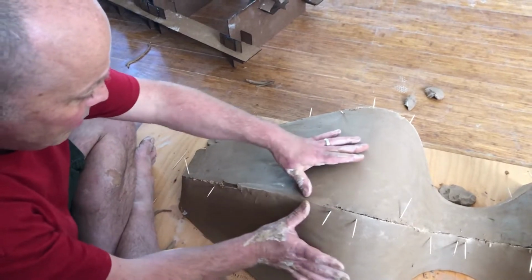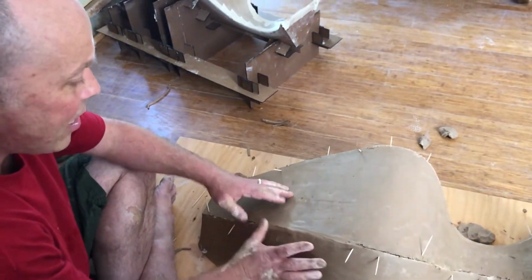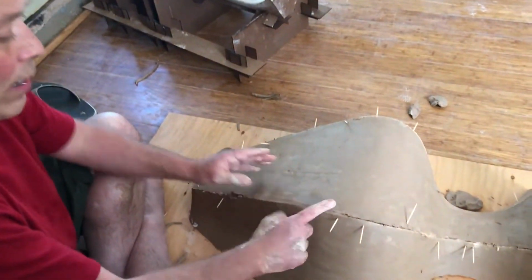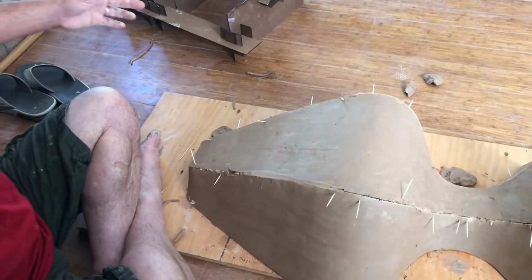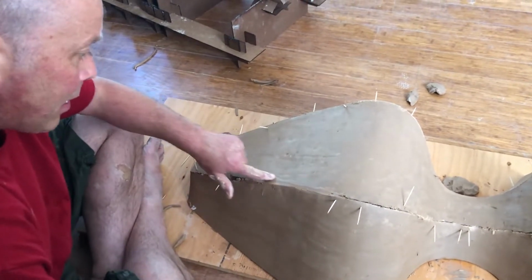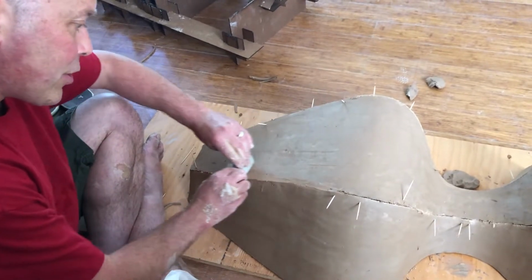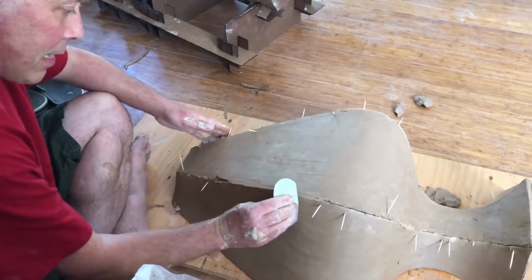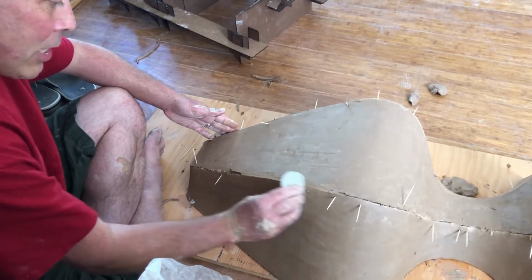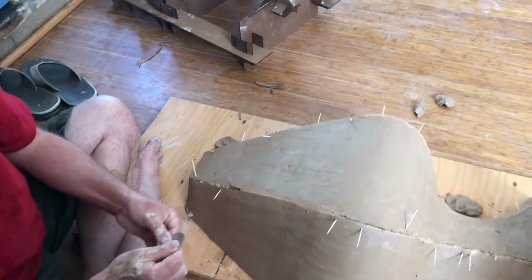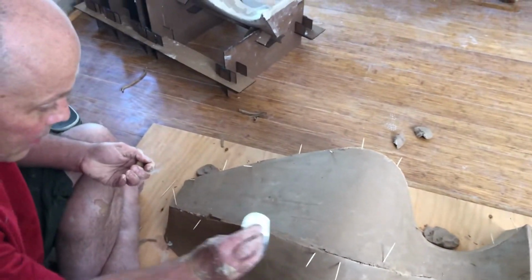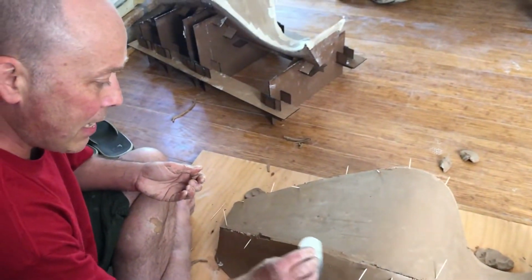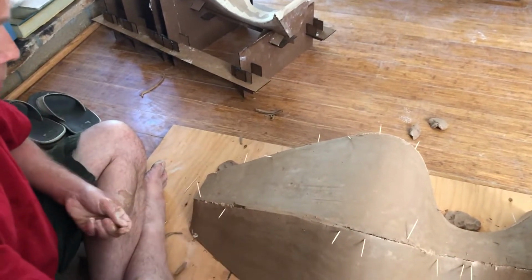My idea is to take what would normally be considered the weak spot, which is this line right here, and strengthen it by putting an actual piece of clay right there along that edge.